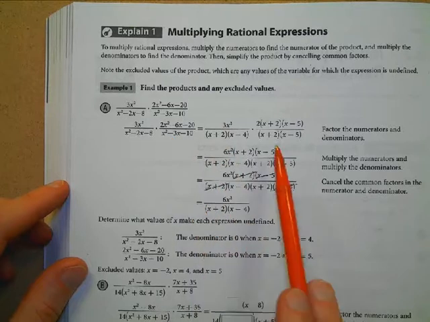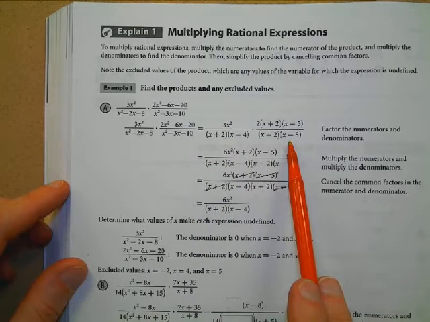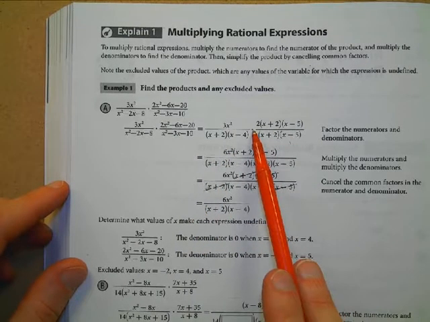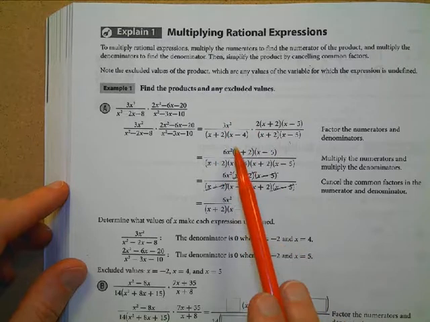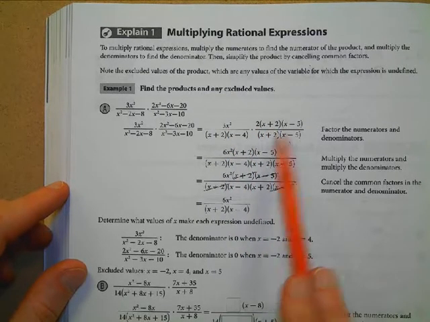So 2 times the 3x squared gave us 6x squared. And then the x plus 2 and the x minus 5. And then there was the x plus 2, the x minus 4. And then another x plus 2, and then x minus 5.